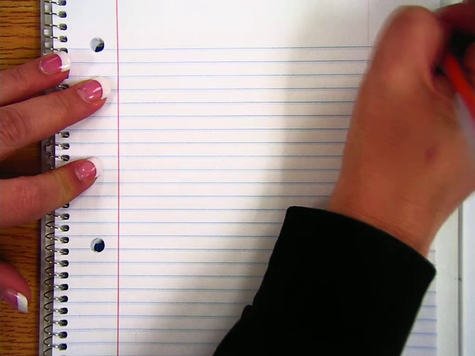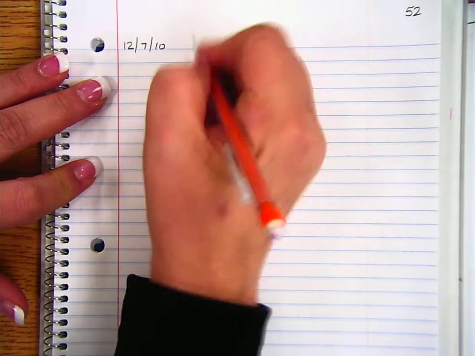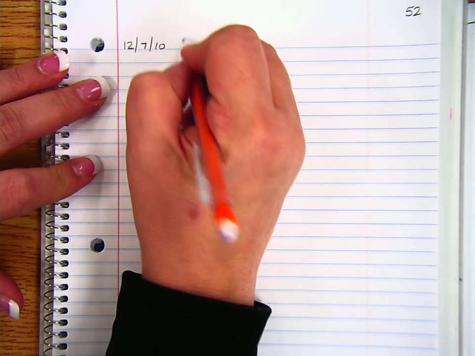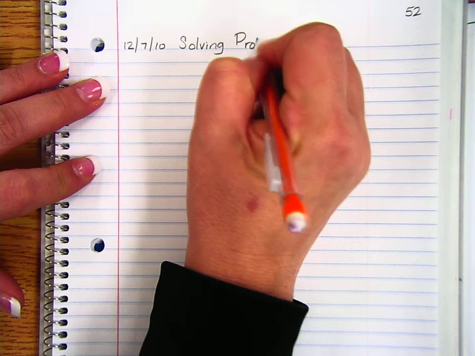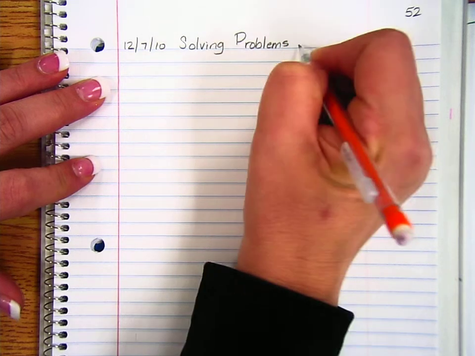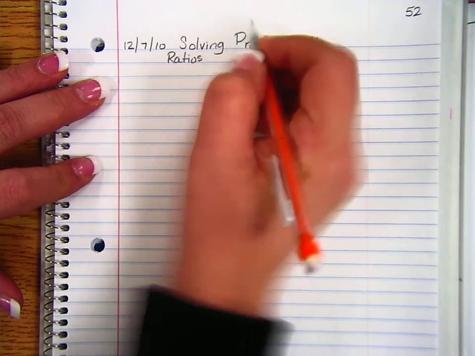Okay, if you would turn with me to 52 in your notebook, we are going to look at proportions and ratio application problems and how to work those. Just go ahead and date your page. And this time we're going to do a little different. You can just go ahead and write the title, Solving Problems with Ratios and Proportions.